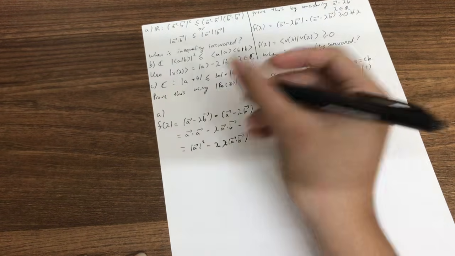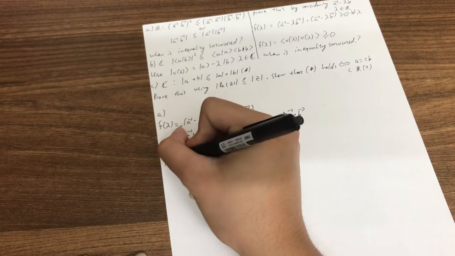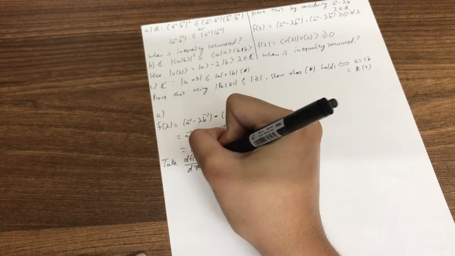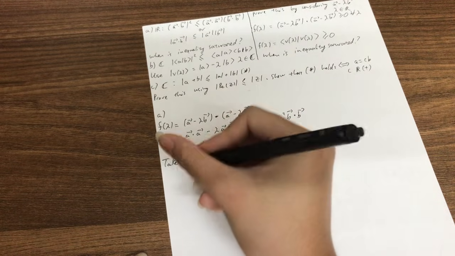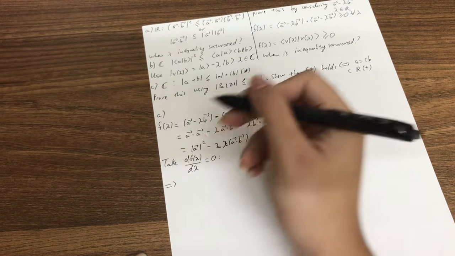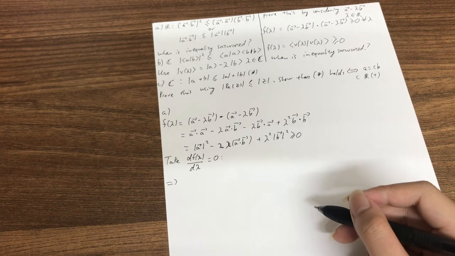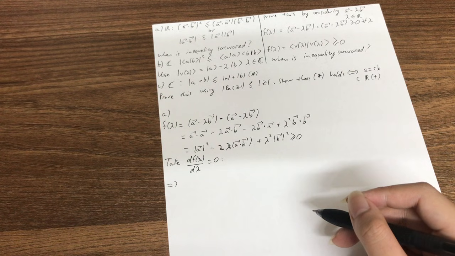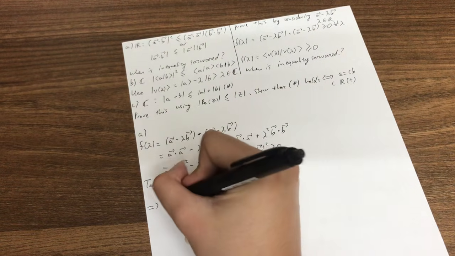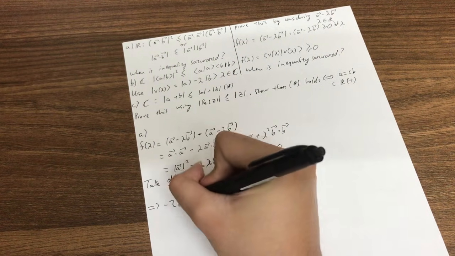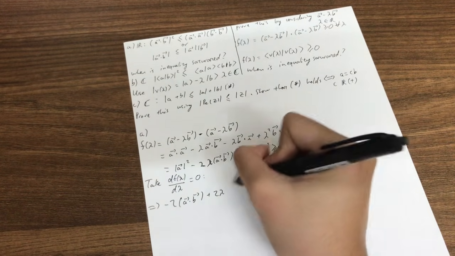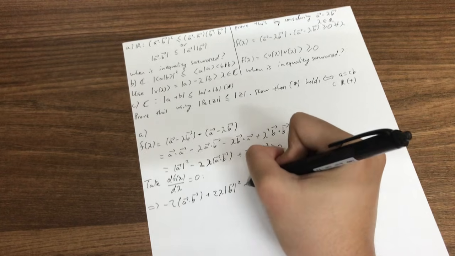So take df of lambda over d lambda equal to 0. From here you get minus 2 a dot b plus 2 lambda |b| squared equals 0.